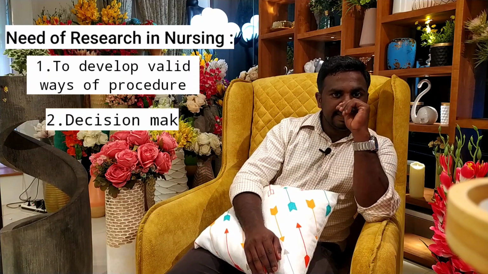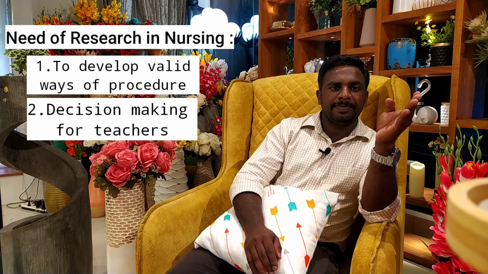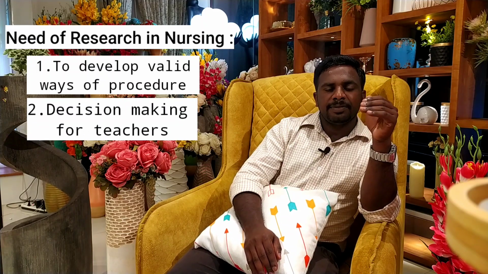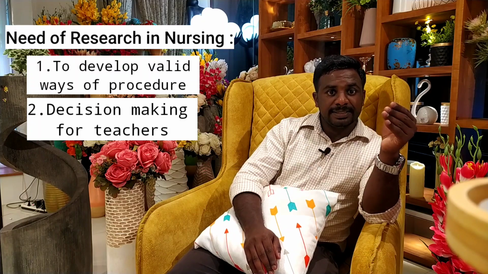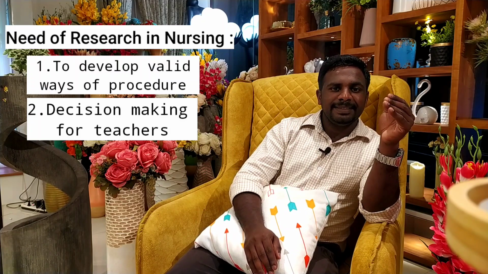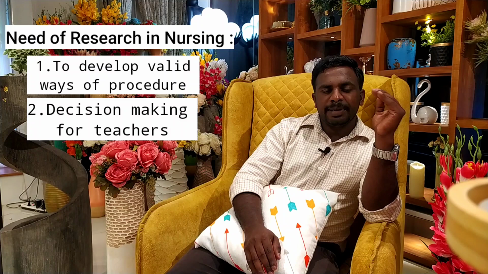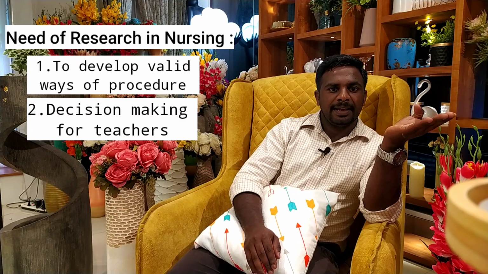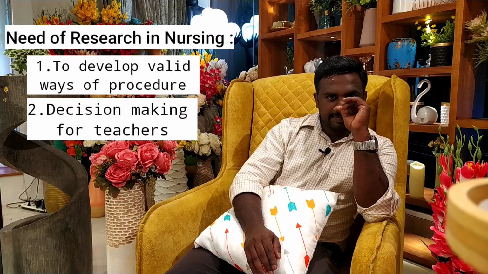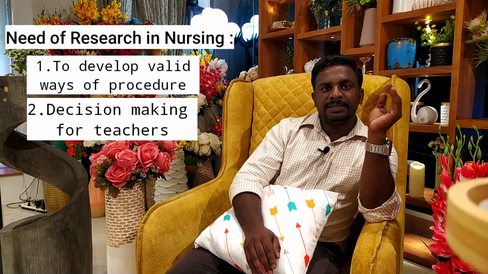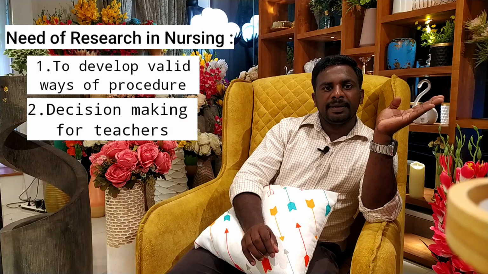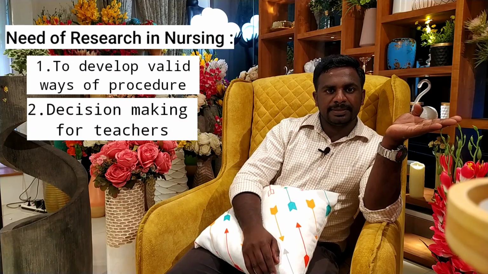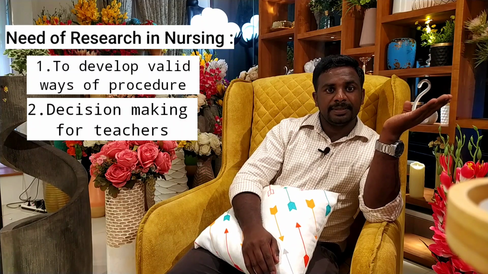Second point is decision making for teachers. In the teaching field, research is needed for making decisions. Teachers take many decisions by seeing the research. For example, some teachers keep exams daily for the students. Why? What is the reason?